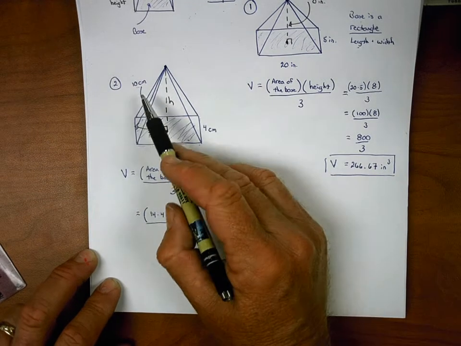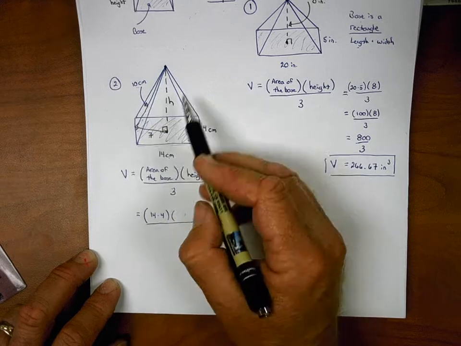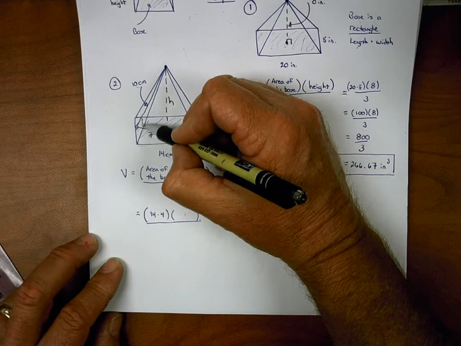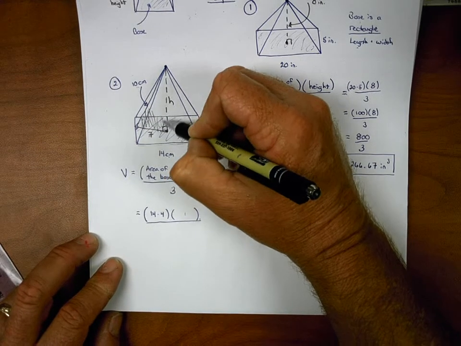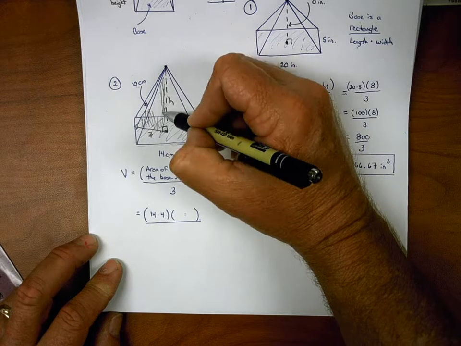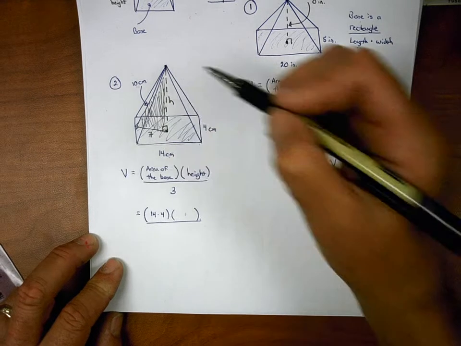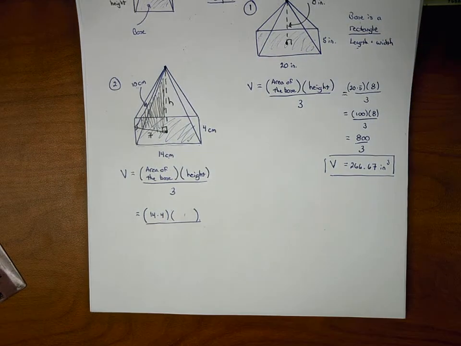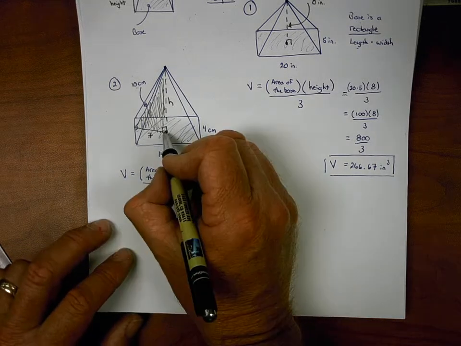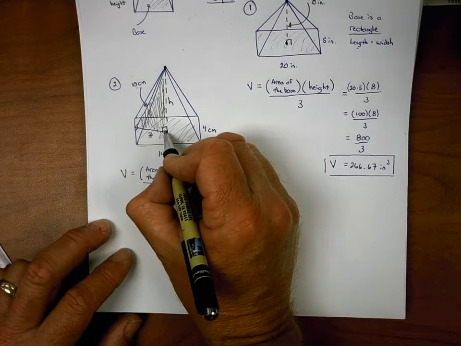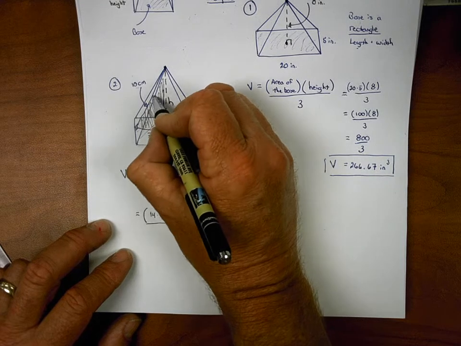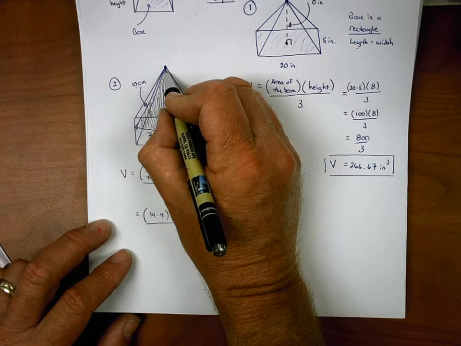Well, because 10 is the slant height. All right, but if you noticed, and I'll shade it in here, and hopefully you can see it. When I drew in the height, I just created a right triangle inside my actual pyramid, where I know that this leg is 7, this hypotenuse is 10, and then my height is 8.